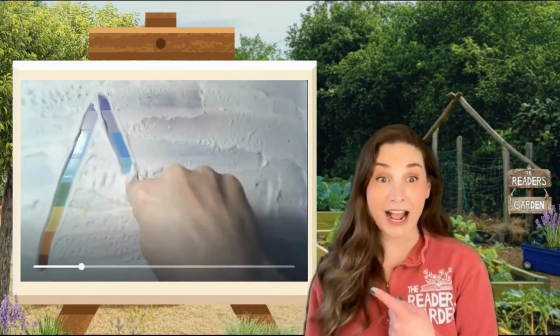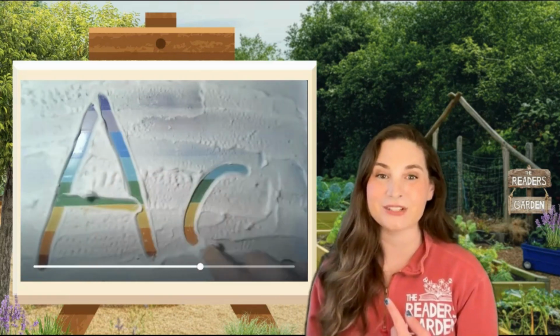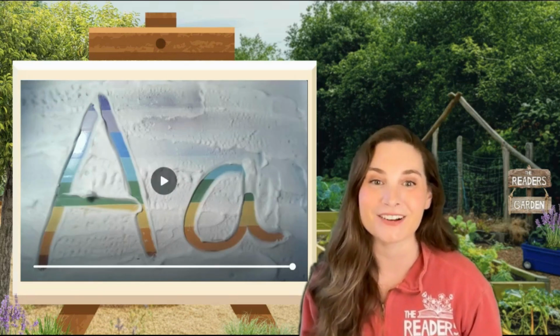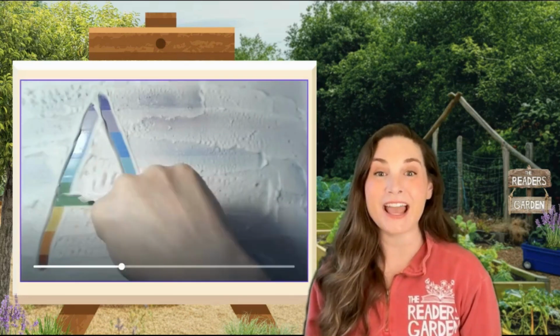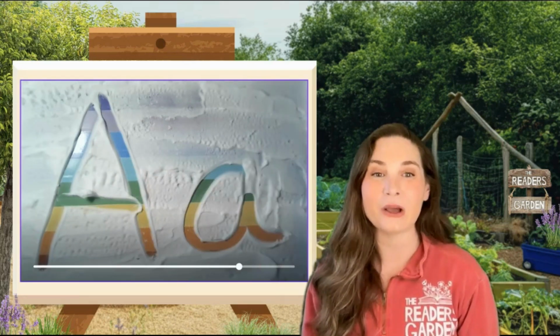One of the ways that I like to practice my letters is in shaving cream. I take some shaving cream and I put it on a cookie sheet and I draw my letters. So if you see here, I'm doing my uppercase letter A, uppercase A, and then I go ahead and do my lowercase a, and it's a very fun way to practice.